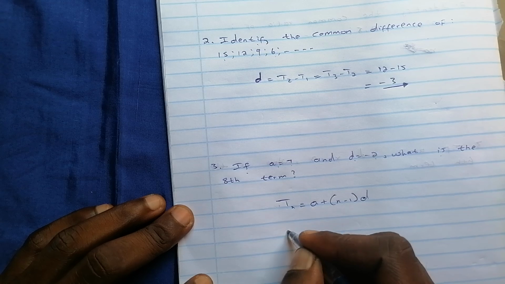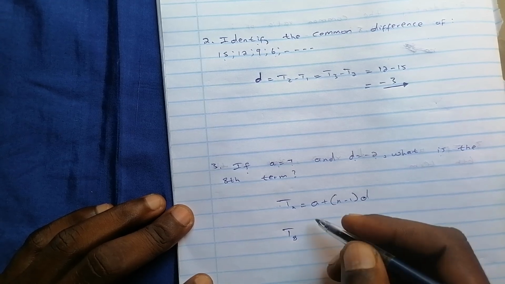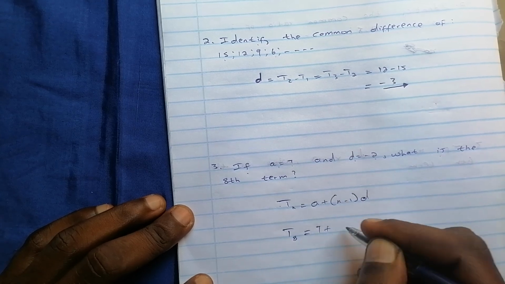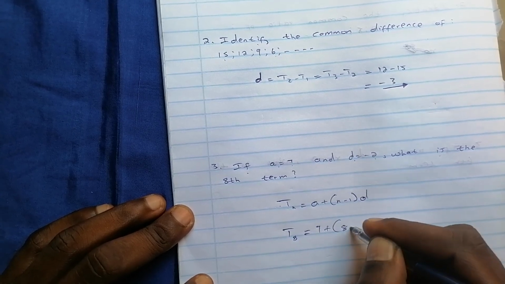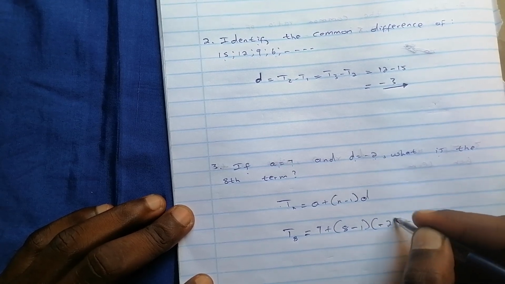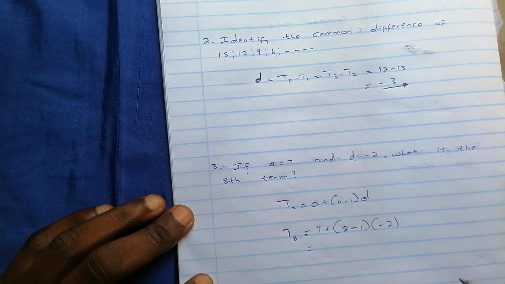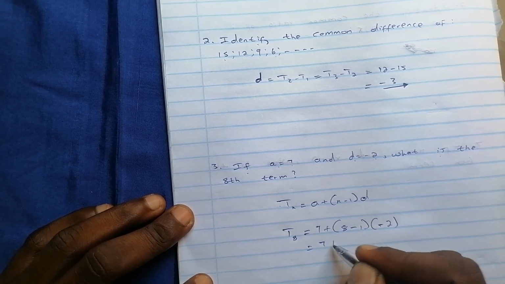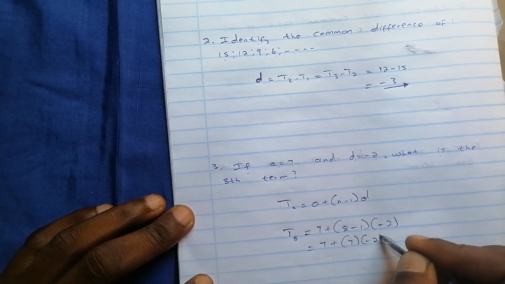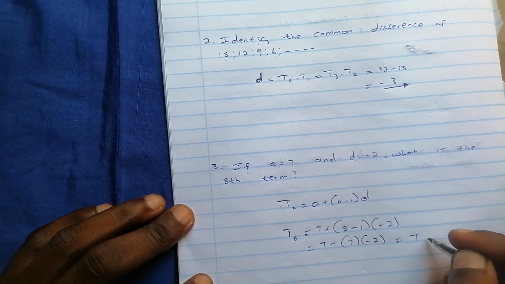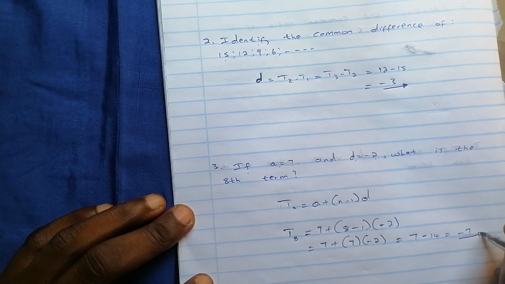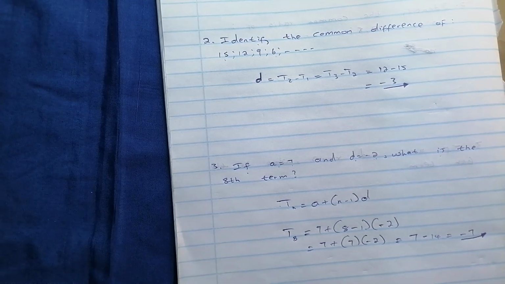Now we're going to say T8, since we're looking for the 8th term, equals first term plus 8th position minus 1. The common difference is your minus 2, already given. So you put that in your calculator. This is 7 times minus 2, okay, it's 7 times minus 2, which is minus 14. So minus 7 is your final answer.